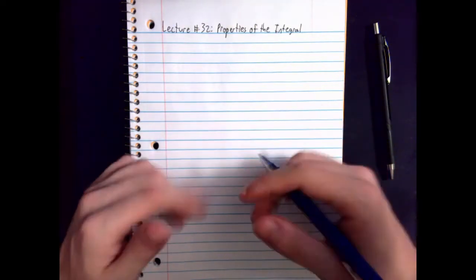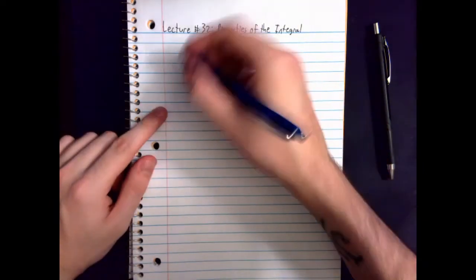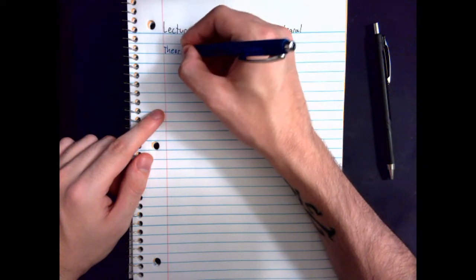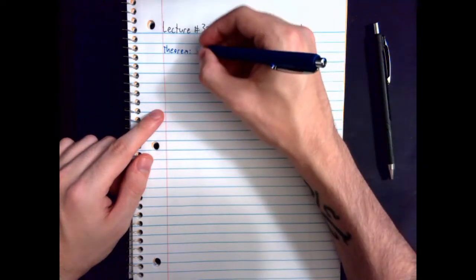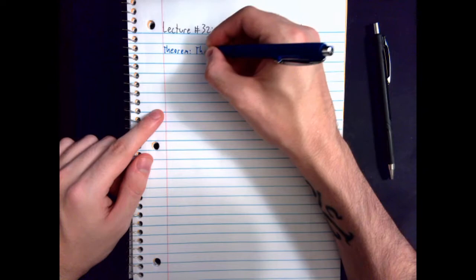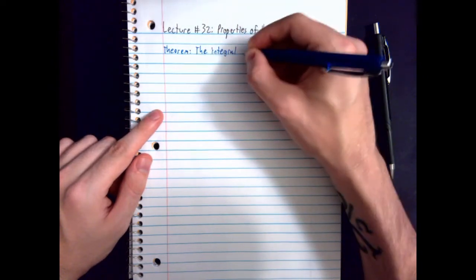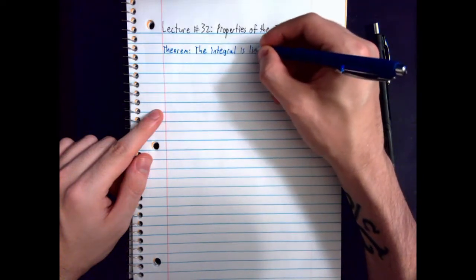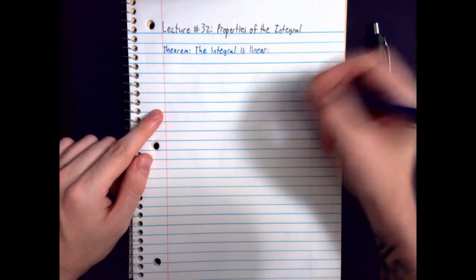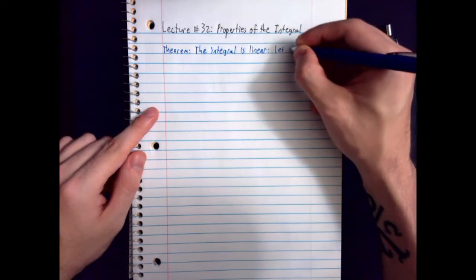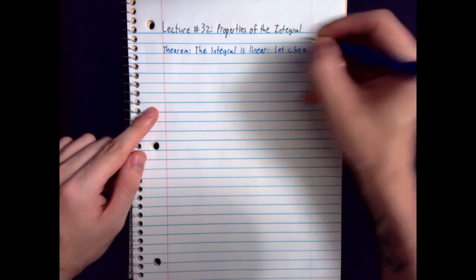Okay, so the first of these properties, we'll go ahead and just state these as theorems. So the first theorem is that the integral is linear. And what I mean by that is let c be a real number.